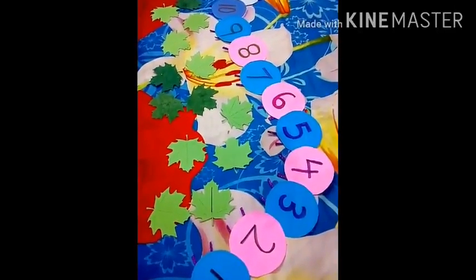Class, what is the another name of backward counting? Reverse counting.